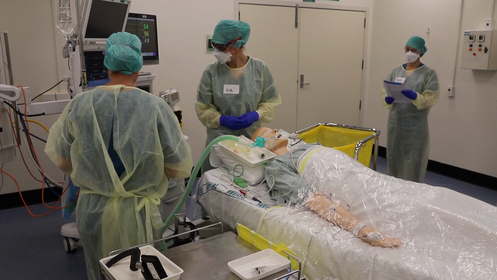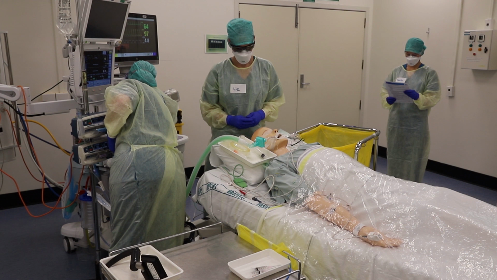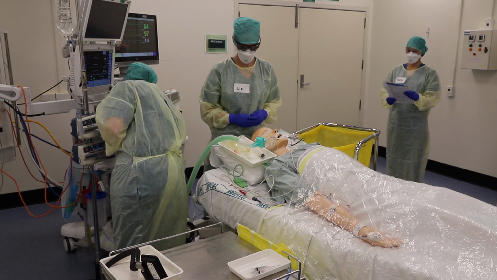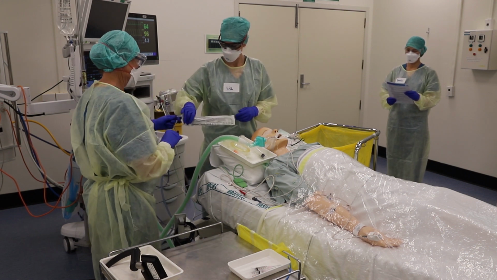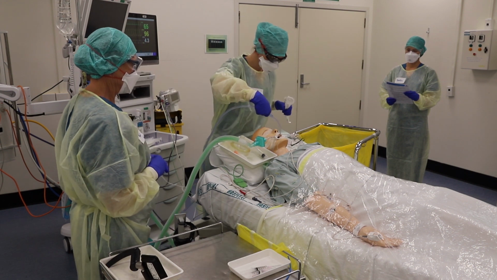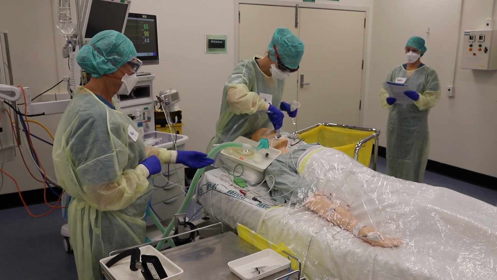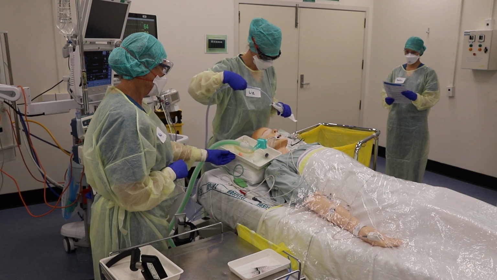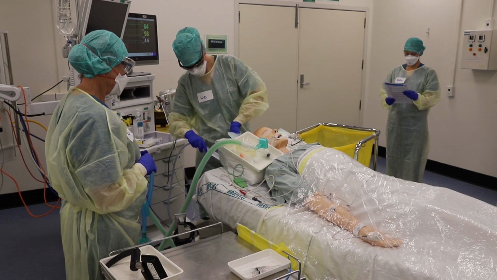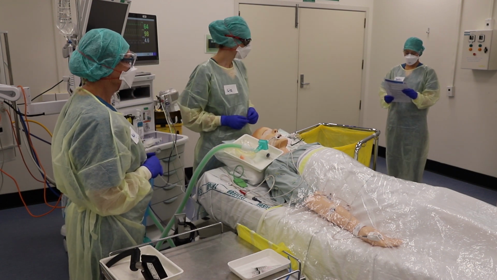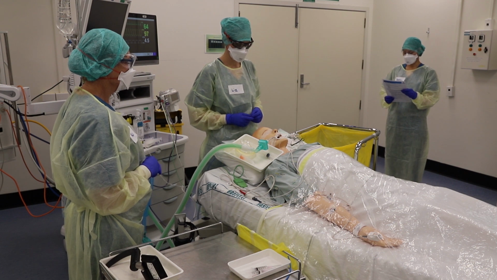We will suction the airway, thanks, Kate. Suction's on. Okay, so the airway is suctioned. Technique for smooth emergence instituted.